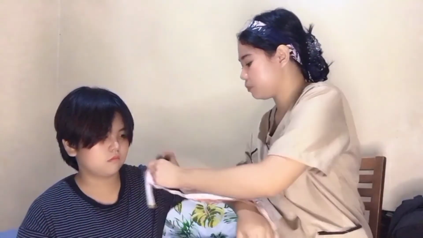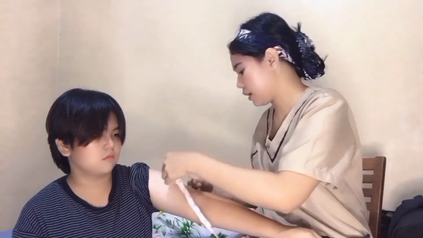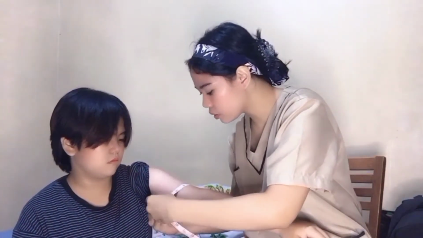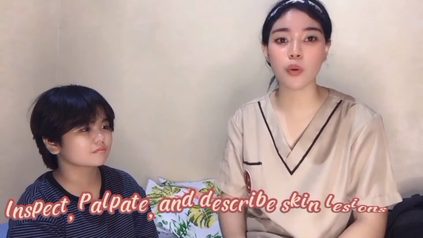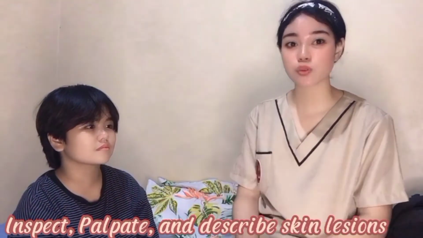Ma'am, can you please hand me your hand? Okay. In measuring our arm circumference, it can be useful for future purposes. So the normal finding is that there is no sign of edema. After assessing the patient's edema, we are now going to inspect, palpate, and describe skin lesions.